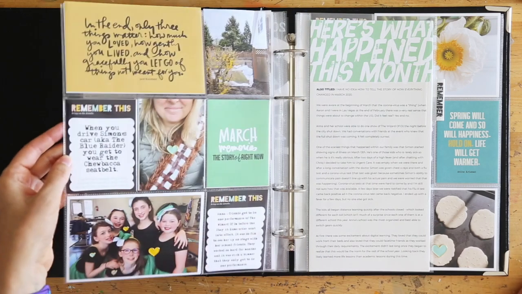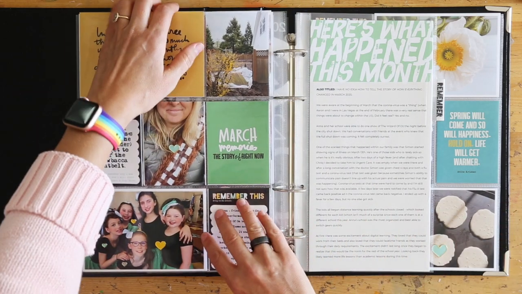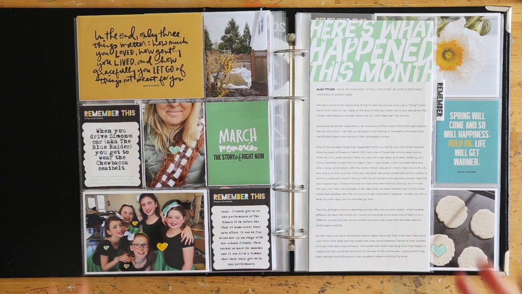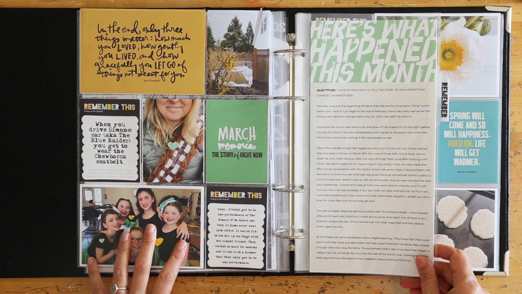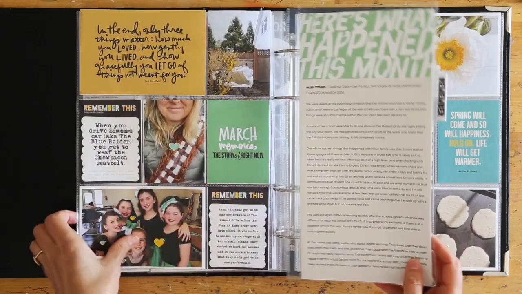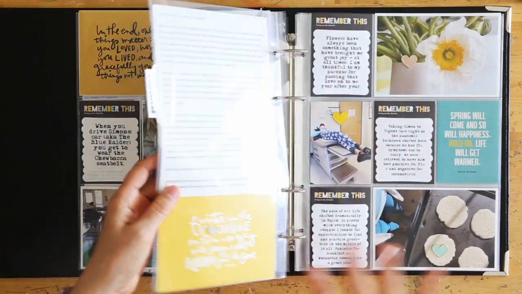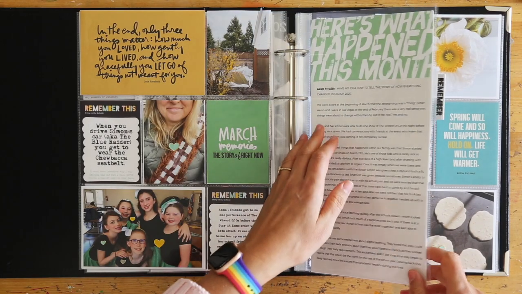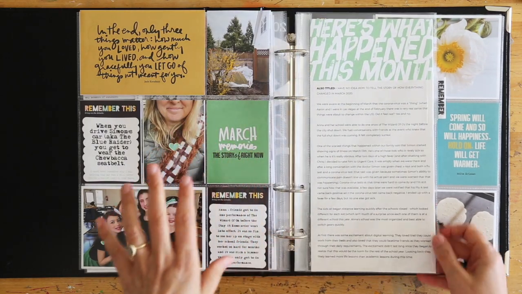And then today I decided to do March, and March was such an interesting month. And the way that I started the process of putting this one together, again, there's not a ton, right? There's not a ton of photos. I'm just deciding to capture it in a little bit of a different way, I guess.